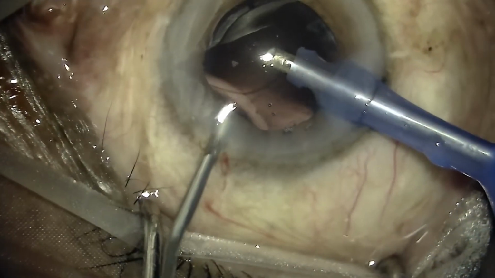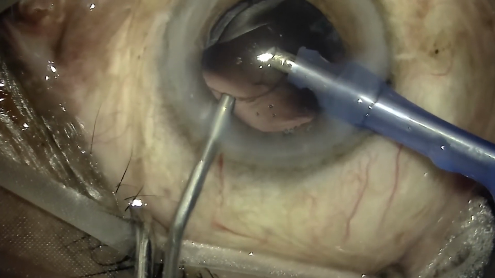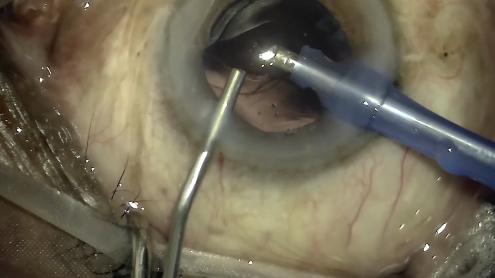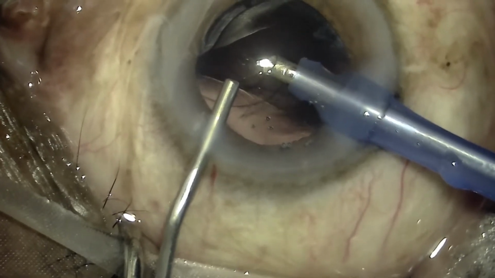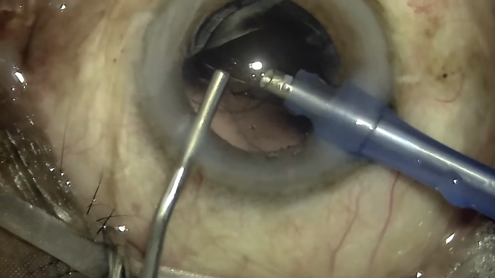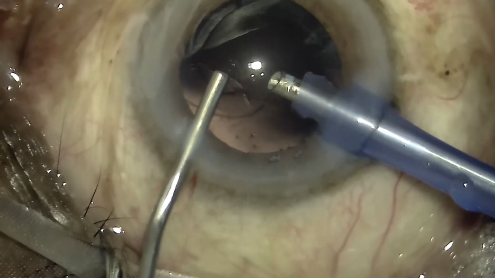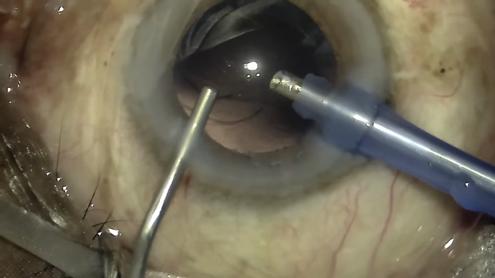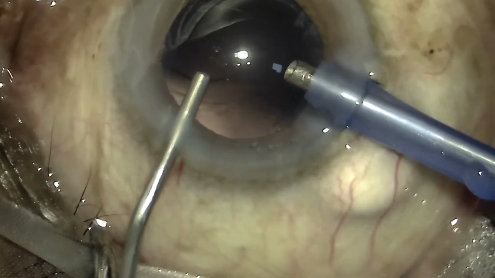Now, what to do in such a situation? The first thing is not to withdraw your phaco handpiece, stop aspirating, keep the irrigation on, and fill up the chamber with viscoelastic, which will not allow shallowing of the anterior chamber when the probe is removed.